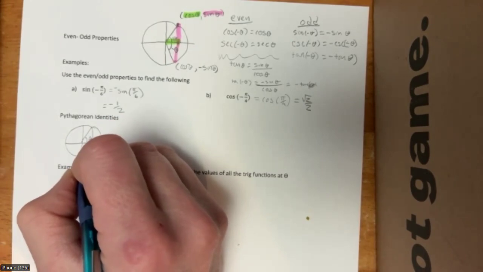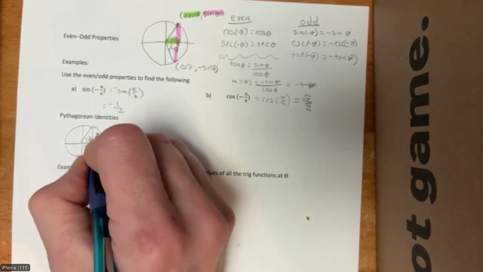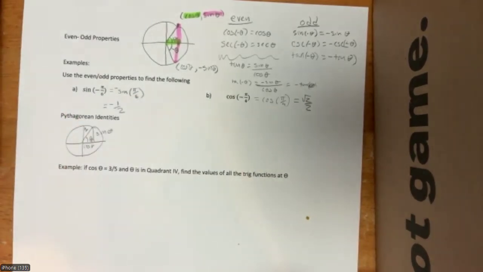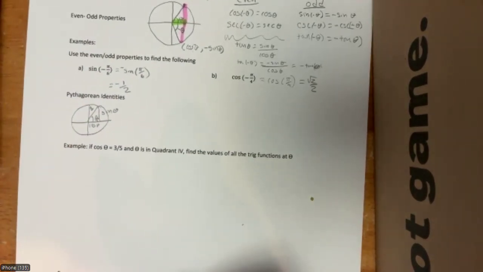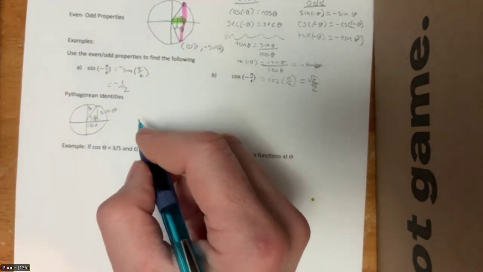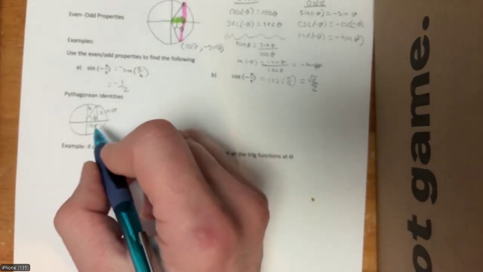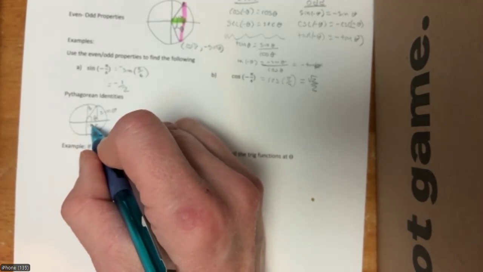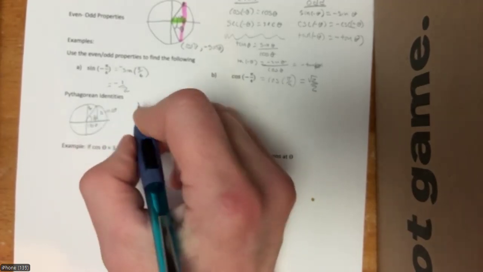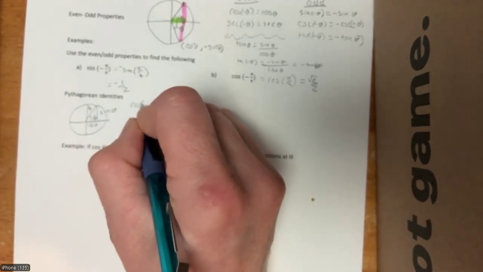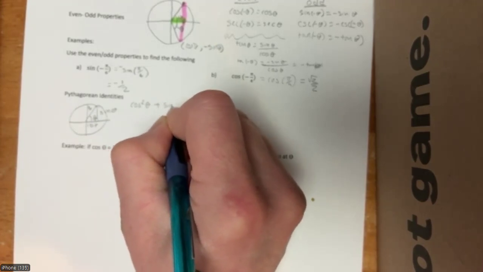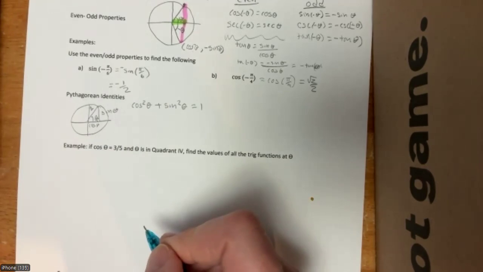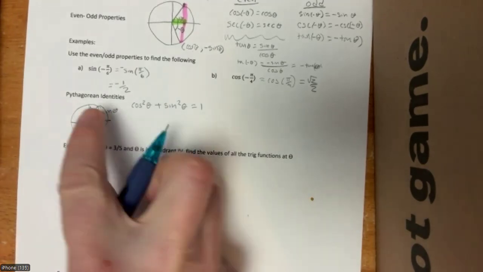The x-coordinate is cosine of theta, the y-coordinate is sine of theta, and the hypotenuse is 1 because it's the unit circle, so the radius is 1. So I can say using the Pythagorean theorem that side squared plus side squared equals hypotenuse squared. So cosine squared plus sine squared equals 1 squared, which is 1. So that's one of the Pythagorean identities.